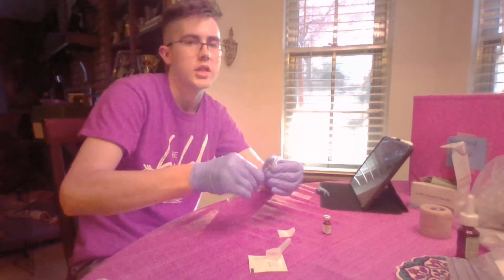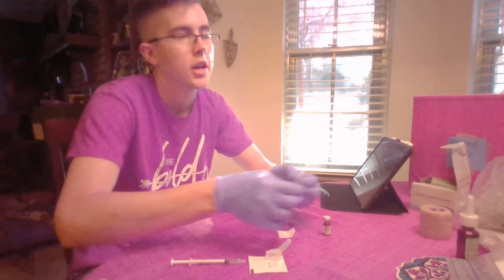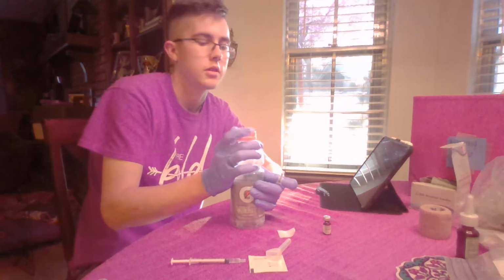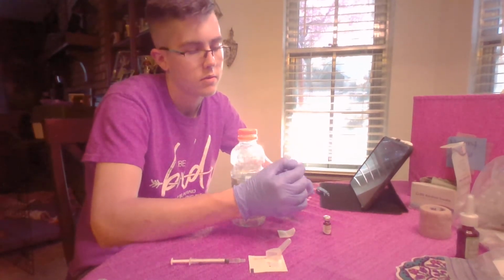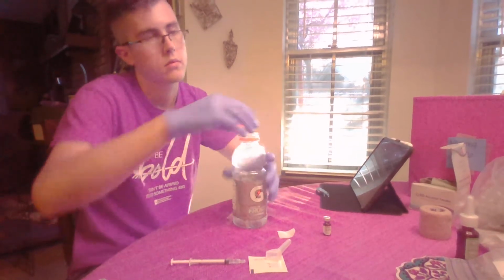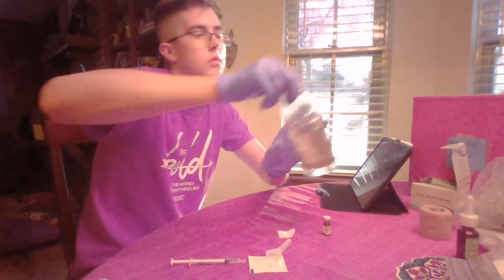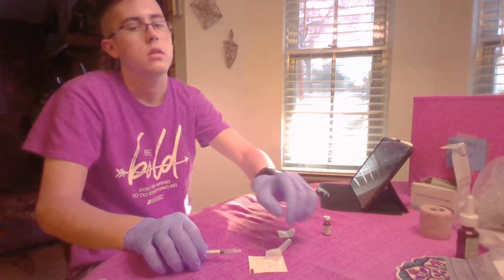Okay, take this, put it in the sharps container. Since this was my 5th attempt, I am actually going to be placing it in our sharps container. I have another one.